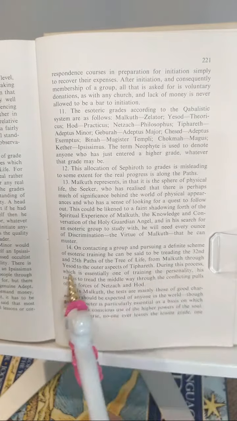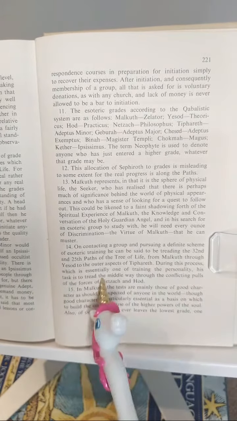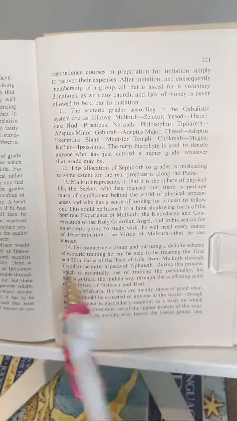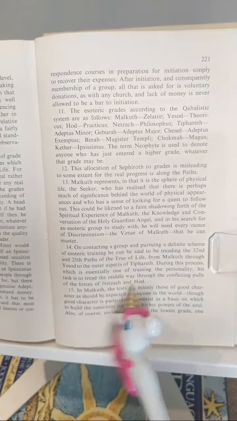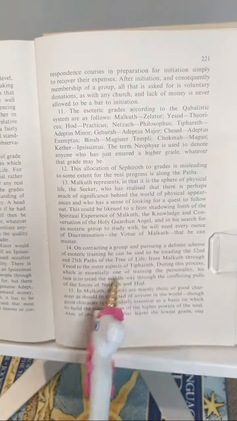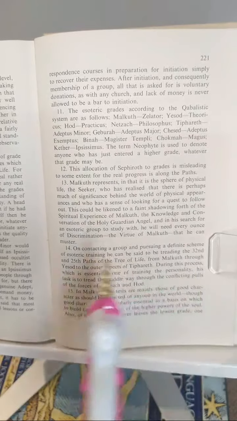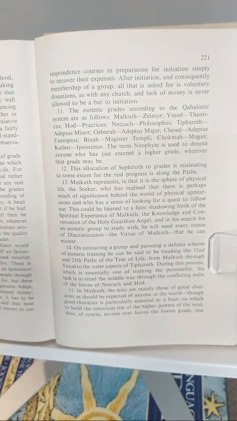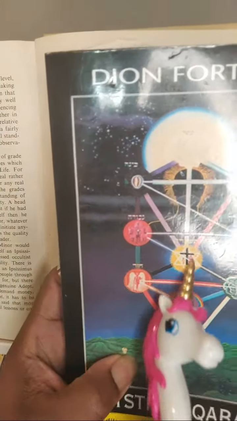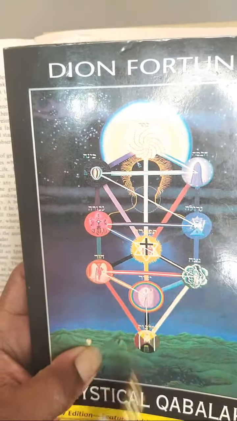During this process, which is essentially one of training the personality, his task is to tread the middle way through the conflicting pulls of the forces of Netzach and Hod.